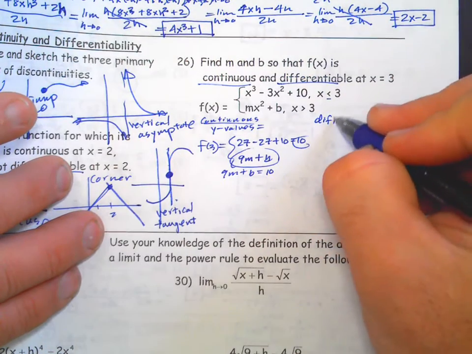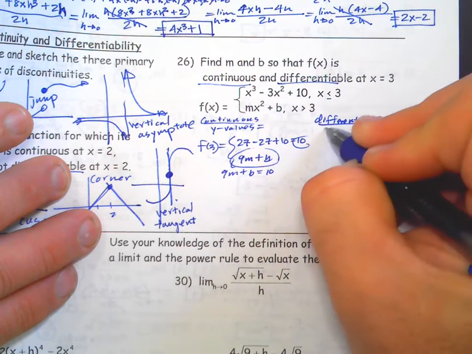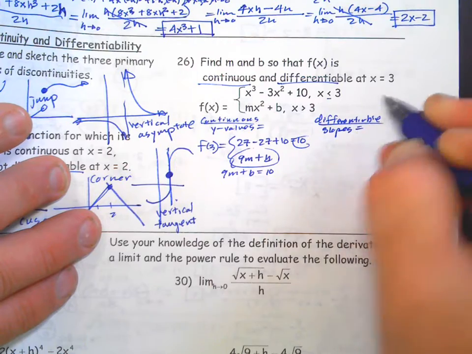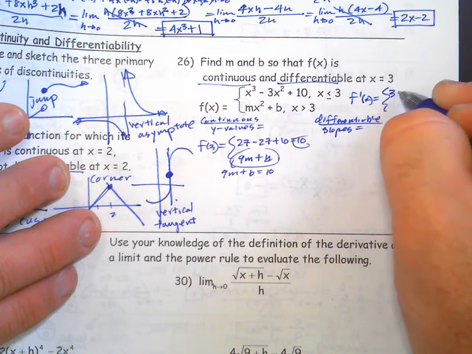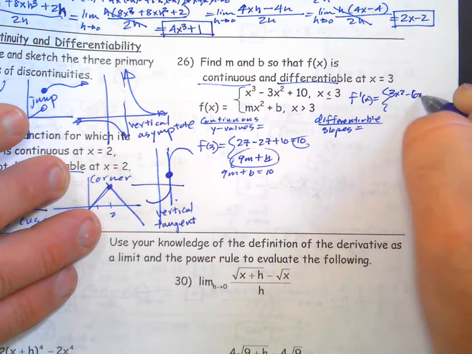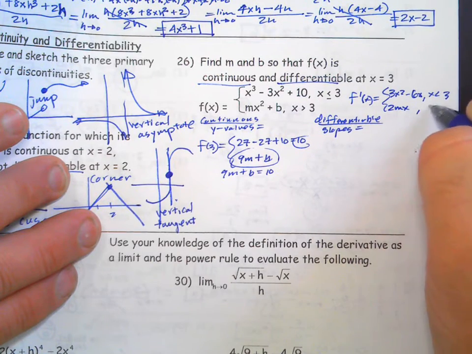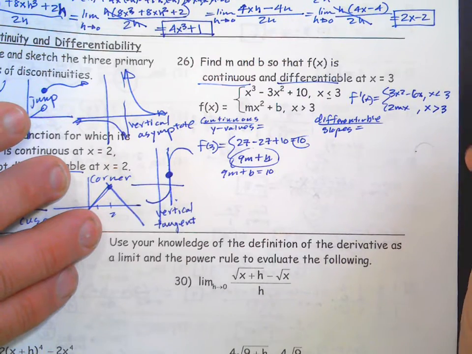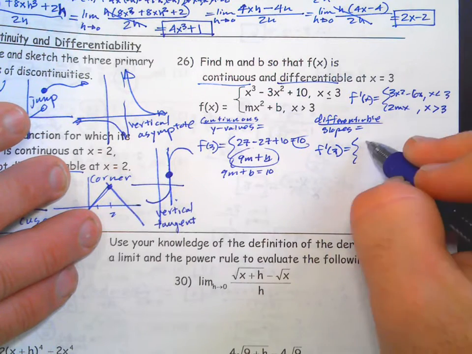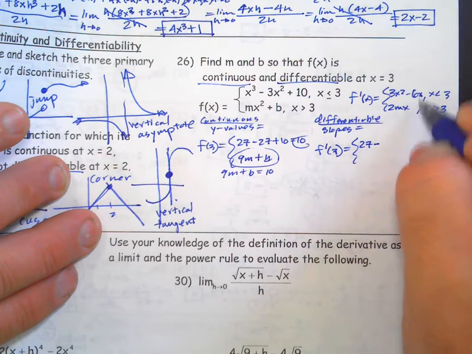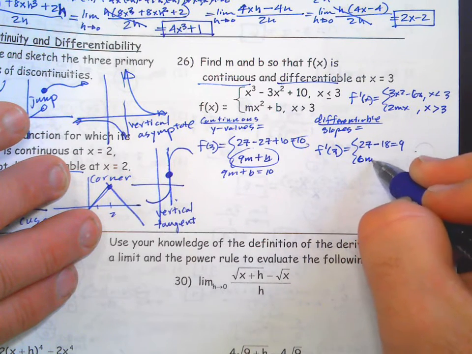So then we bring in, for it to be differentiable, means that the slopes have to be equal at that transition. So I'm going to find the derivative piecewise. It's going to be 3x squared minus 6x for x less than 3, and then it's going to be 2mx, and b is just a number, so the derivative of b is just 0. And then I'm going to plug 3 into that, and I'm going to get 3 times 9 is 27 minus 6 times 3 is 18 equals 9, and I'm going to plug 3 into this, and I get 6m, and these got to be equal to each other.